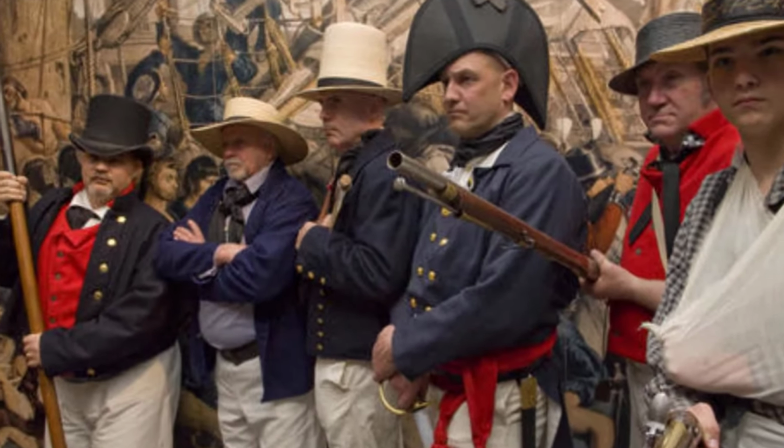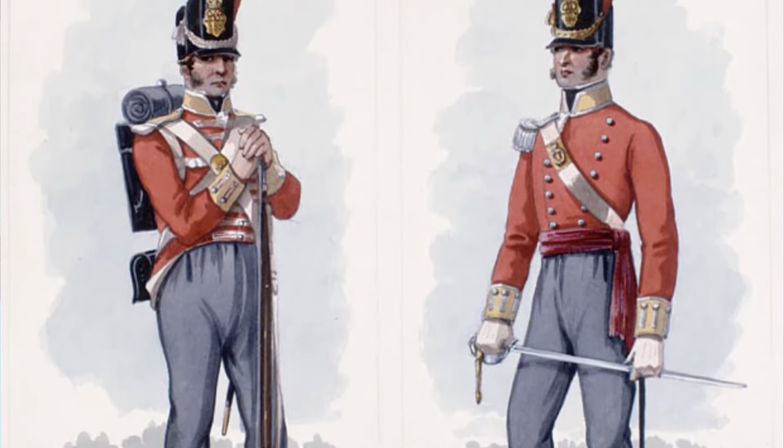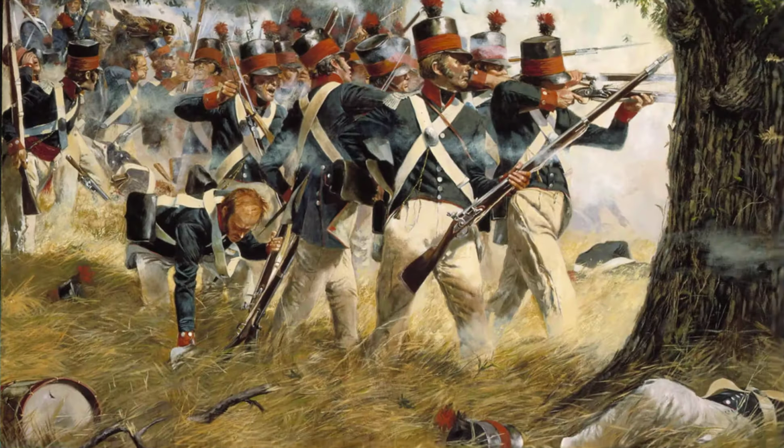But consider this, when the U.S. declared war, there were 6,700 soldiers in the American military. Compare that to over 240,000 in the British military. Plus, the British had the most powerful navy in the world compared to the U.S., who had basically almost no navy. So when we declare war, the United States is extremely unprepared to go to war.